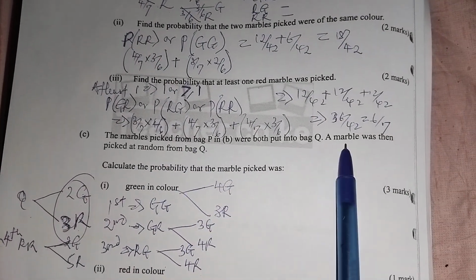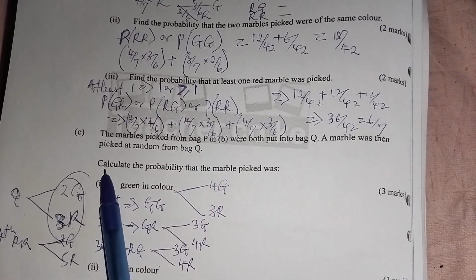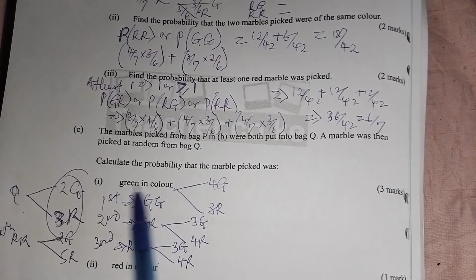From there, a marble is picked at random from bag Q. Calculate the probability that the marble picked was green.